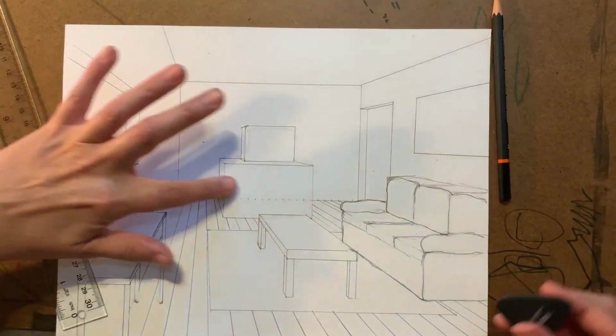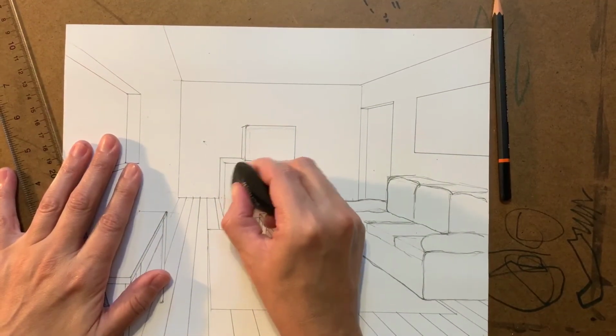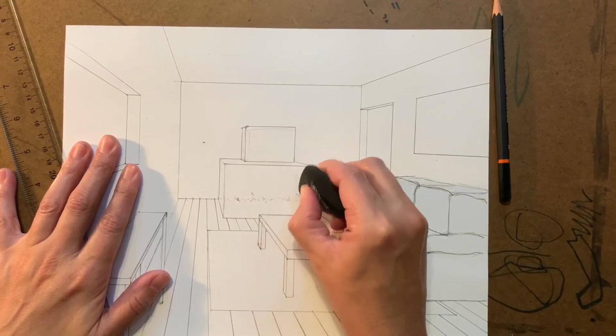And now I can erase the marks that I made in front of the TV stand.